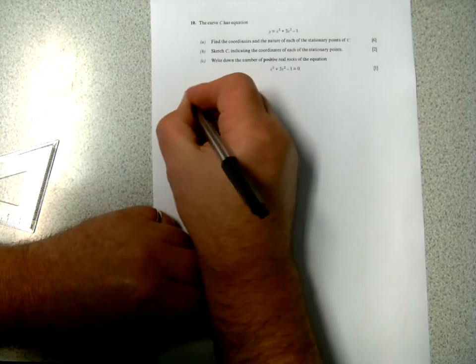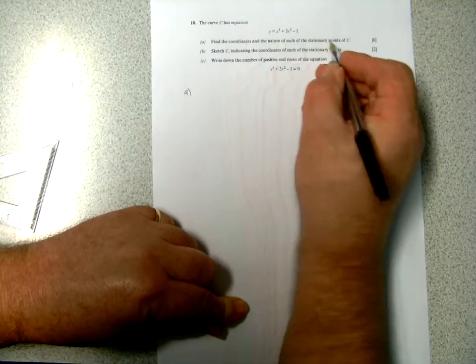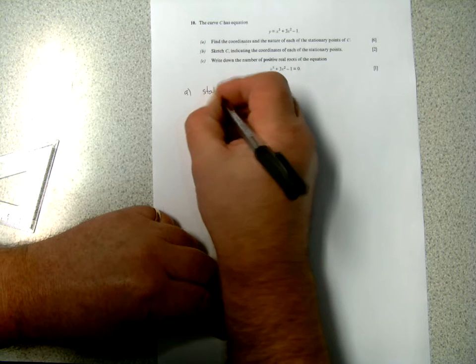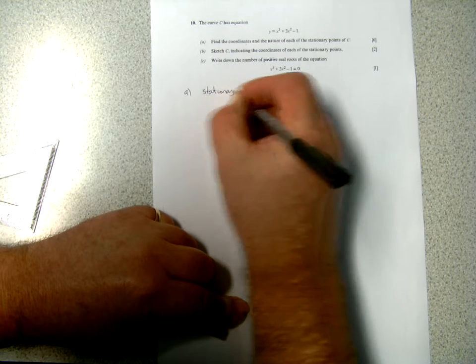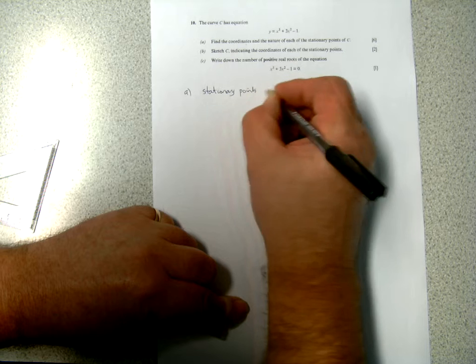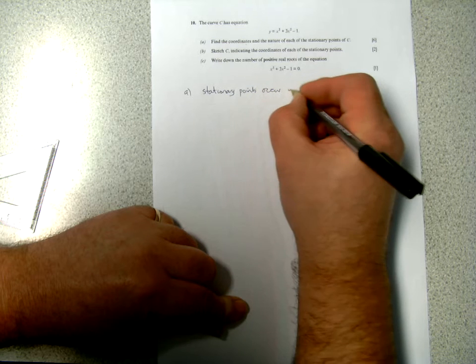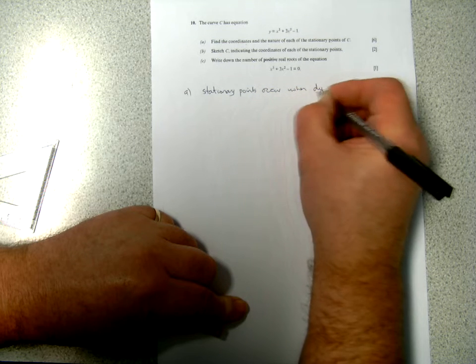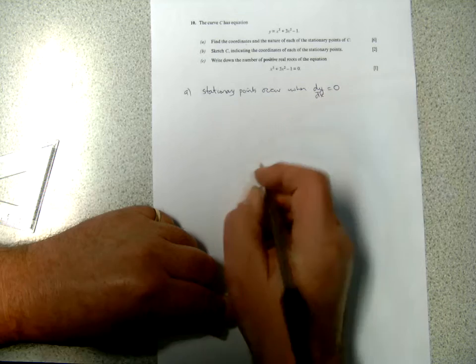Part A, find the coordinates and nature of stationary points. So the first thing we need to state is that stationary points occur when dy by dx is equal to 0.